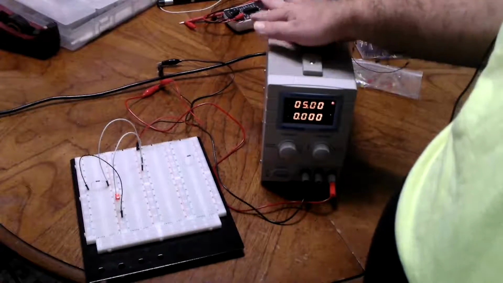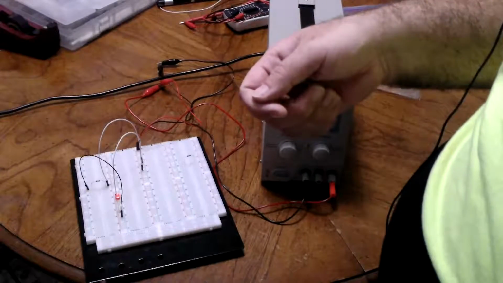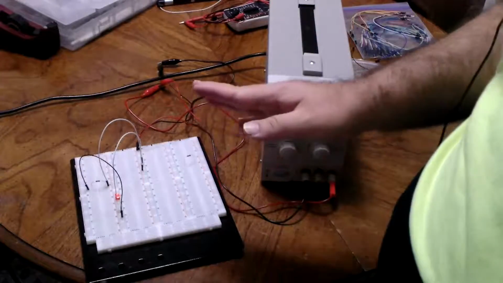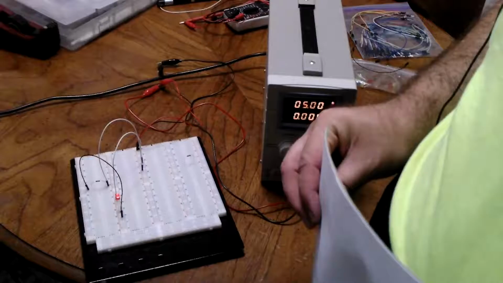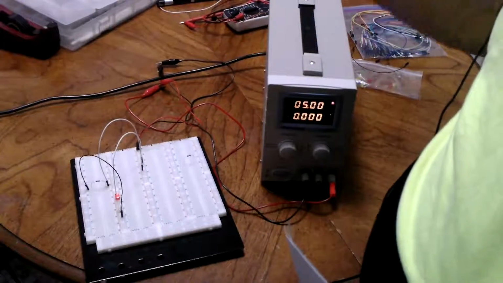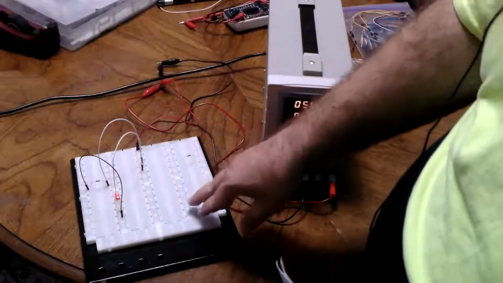You can also do it with just a regular power supply and a variable resistor, a potentiometer. It's just a dial that you can turn the resistance up and down. You can do that too. That's another way to do it. You can also use what's called a trim pot. A trim pot is just a dial resistor, but it's meant to just stay in there. So you use a little screwdriver to turn it.